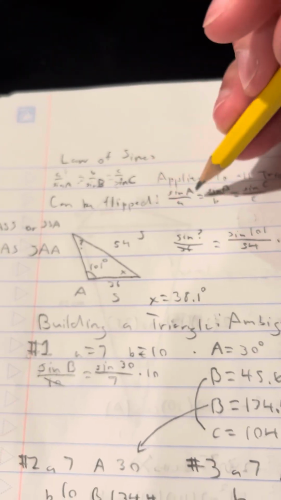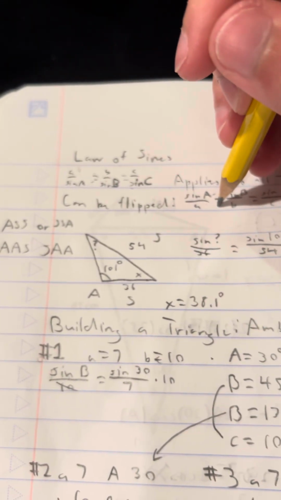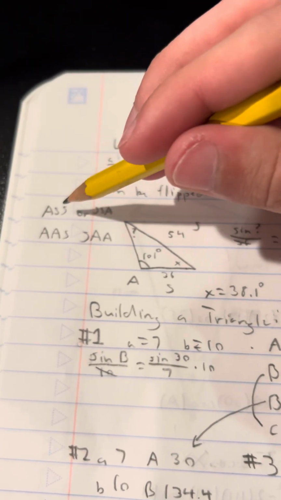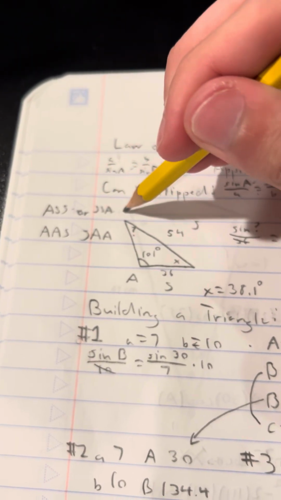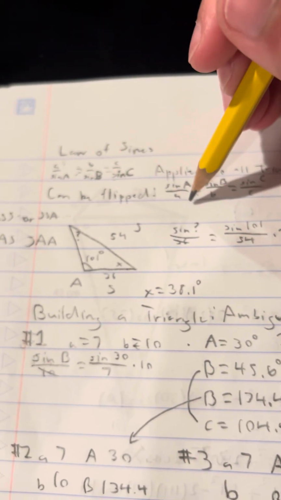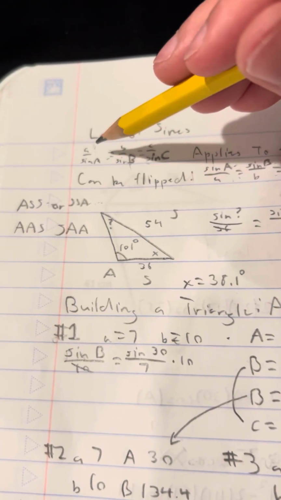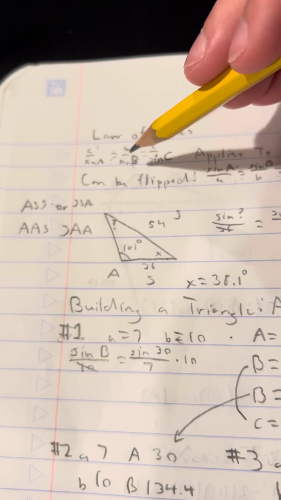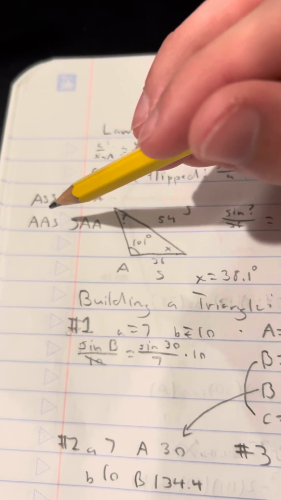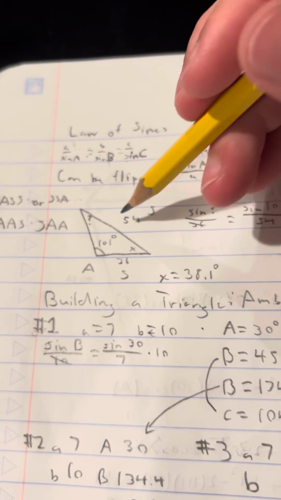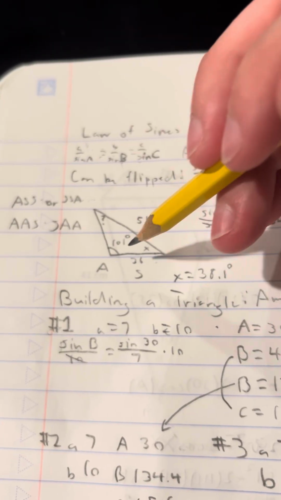So these, you would use on SSA or ASS triangles because you know two sides and an angle. And these you use with two angles and a side, like down here. This one uses side-side-angle or angle-side-side.